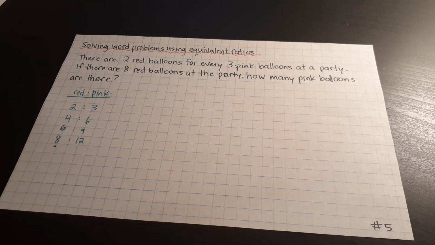Don't worry too much about scale factors just yet. We'll get to that in a later video. But at this point, you can work on number 5 in your workbook.